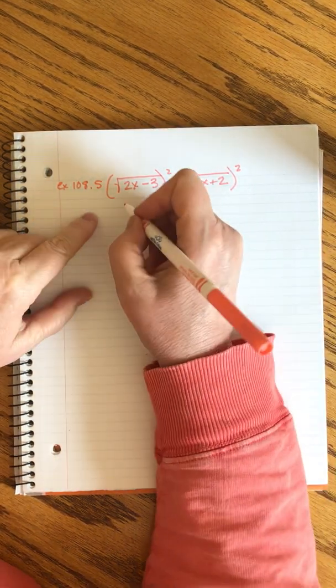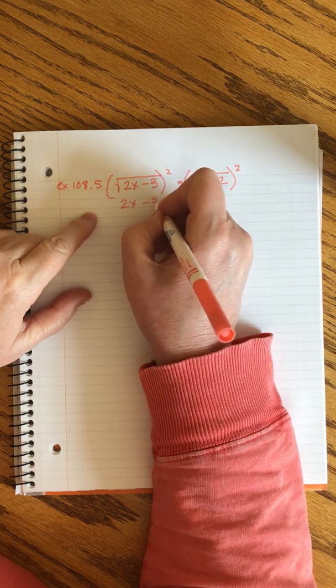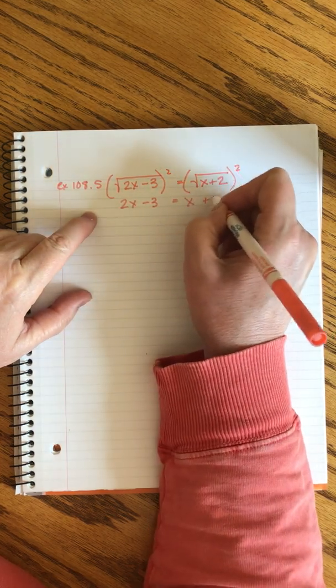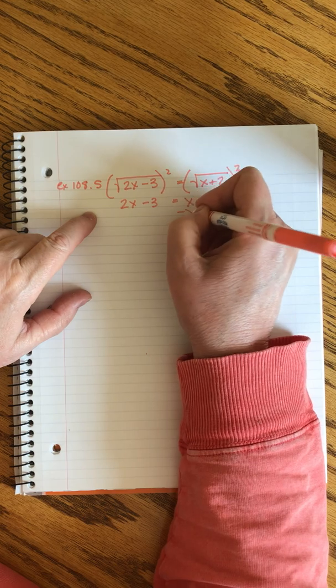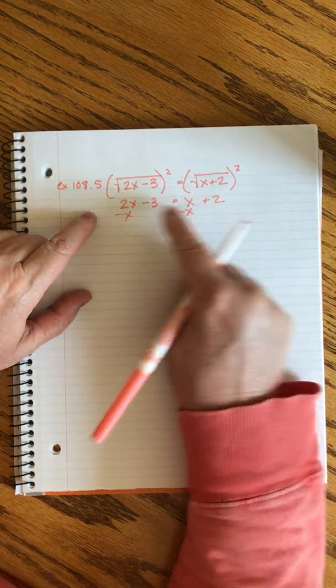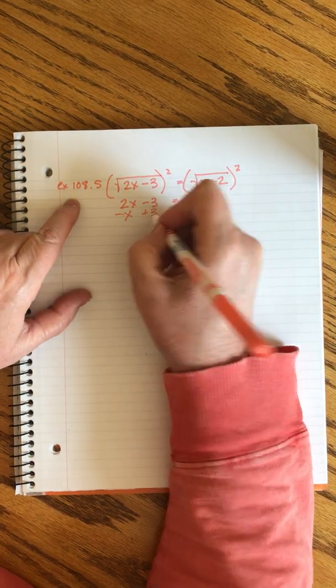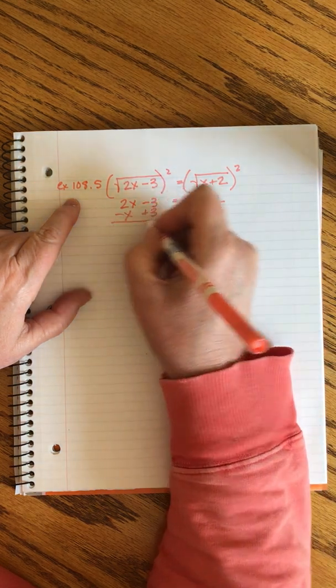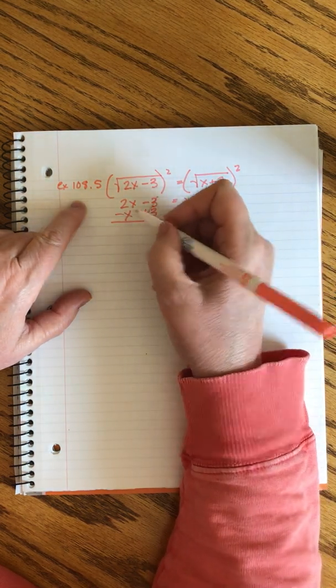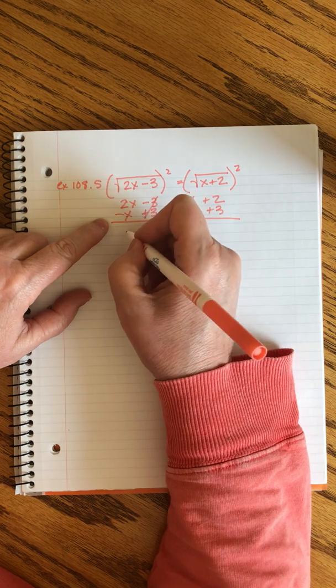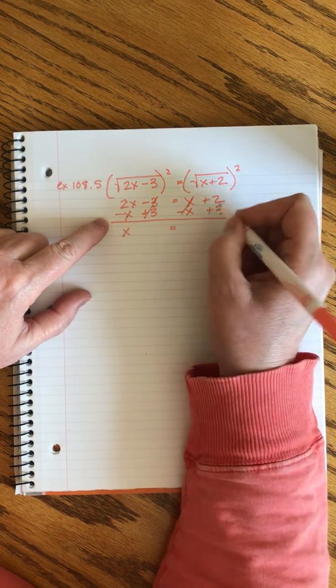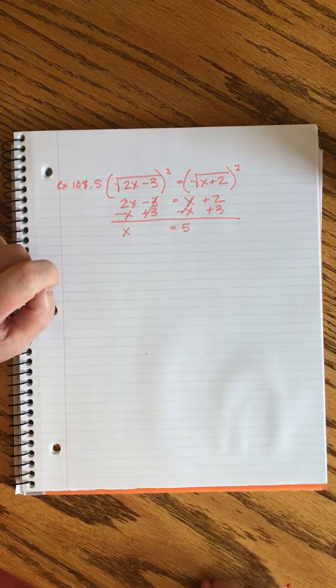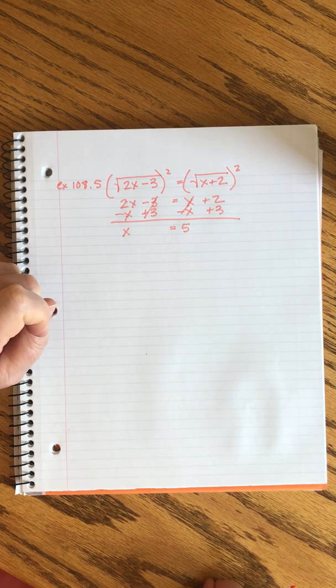That's kind of fun. So we get 2x minus 3 equals x plus 2. And all we have to do now is just swim some fish. I'm going to move the x's to the left and the plain numbers to the right. Those cancel. 2x minus 1x equals x. So x equals 5 is our answer.